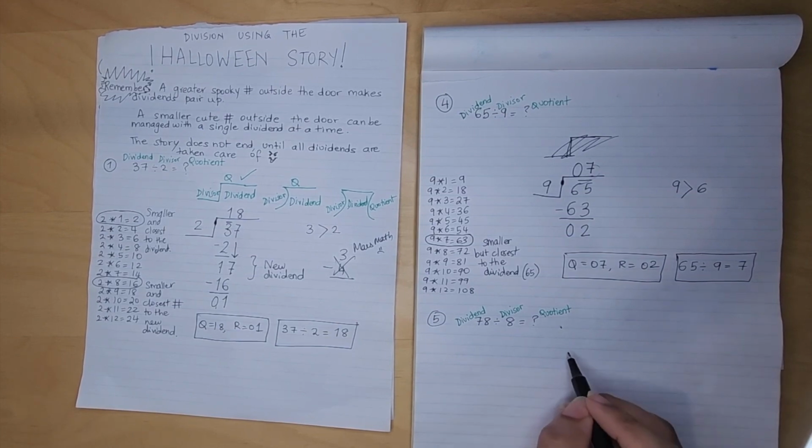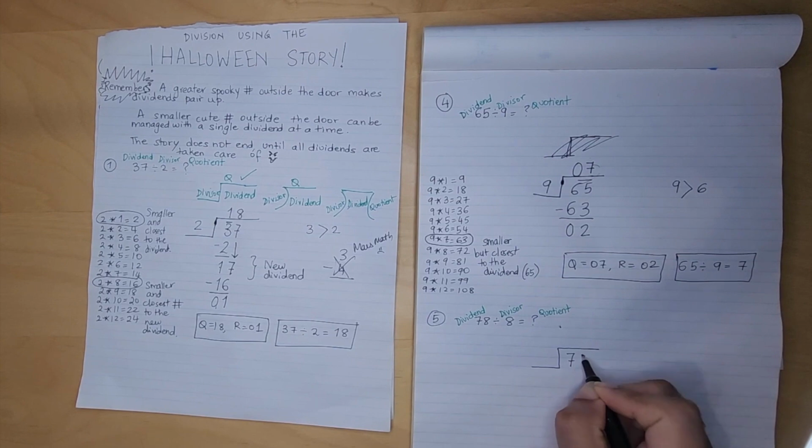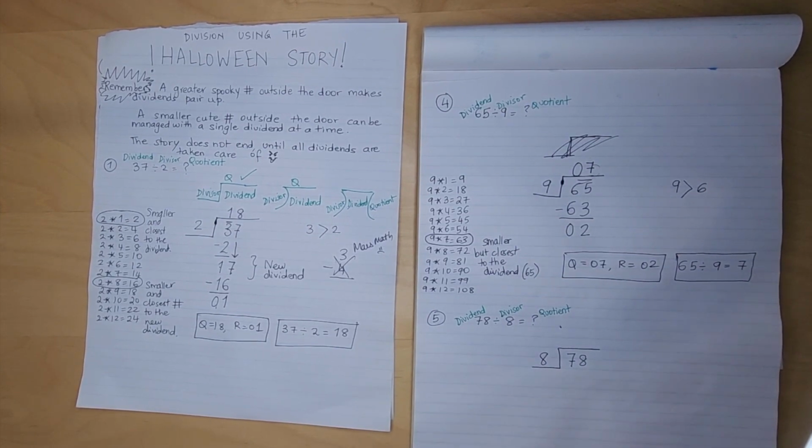So let's put the numbers in the division house carefully this time. Dividend goes inside the house, 78. Divisor goes outside, the naughty guy, that is 8. We have to find the quotient.